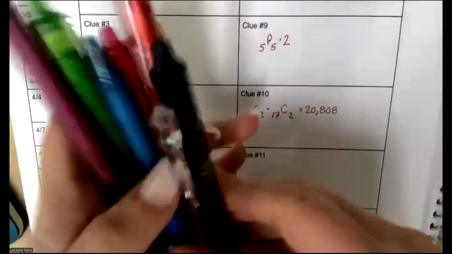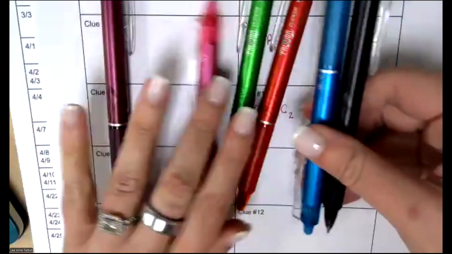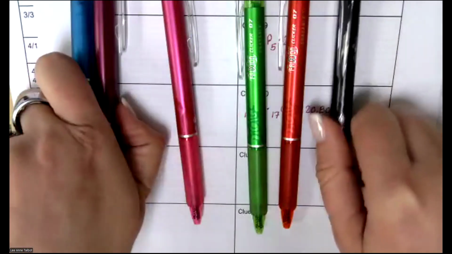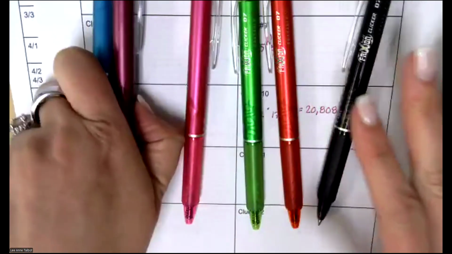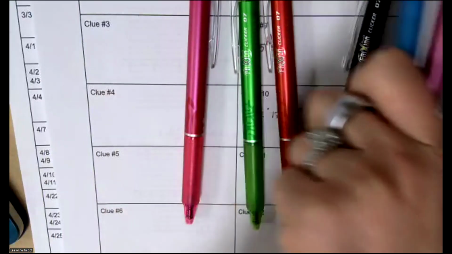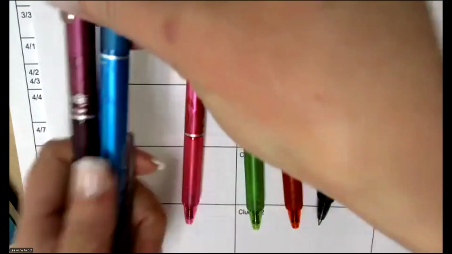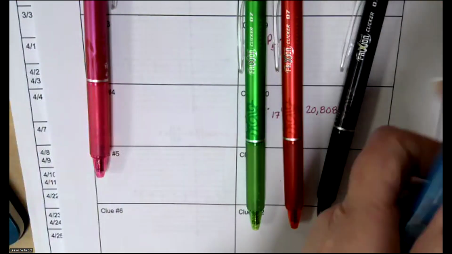Now, Mr. Knight did it this way. He came over and I was like, is there an easier way to explain this? And he took 2 of the pens and said, okay, 1, 2, 3, 4, 5, flip. 1, 2, 3, 4, 5. Then moved it here. 1, 2, 3, 4, 5. Flip. 1, 2, 3, 4, 5.